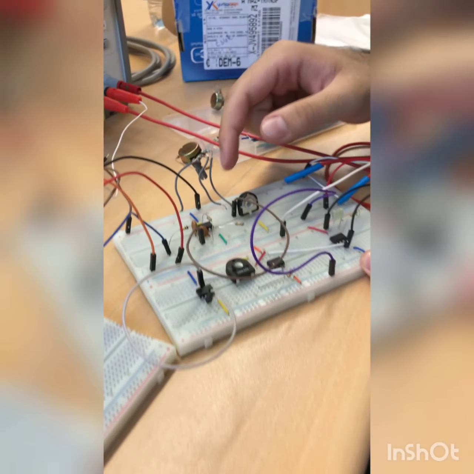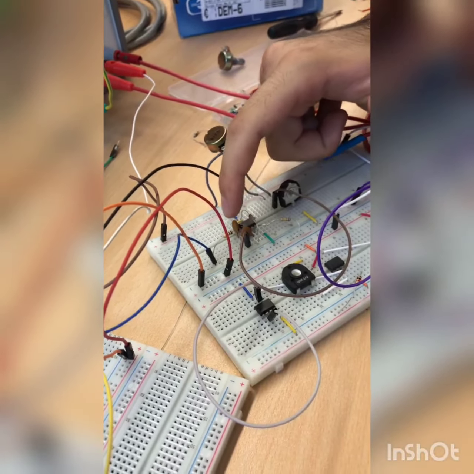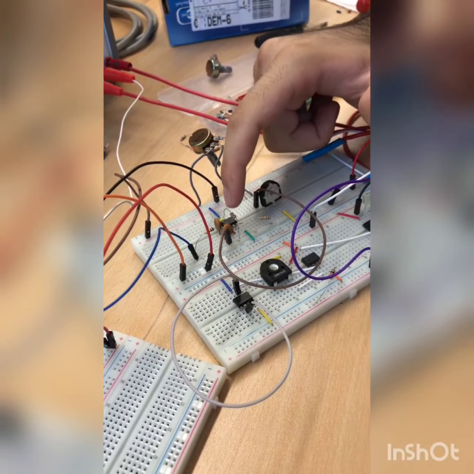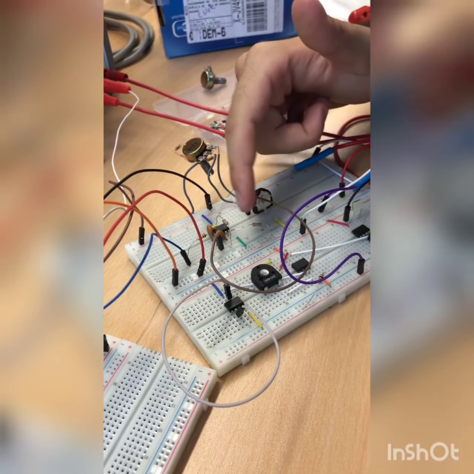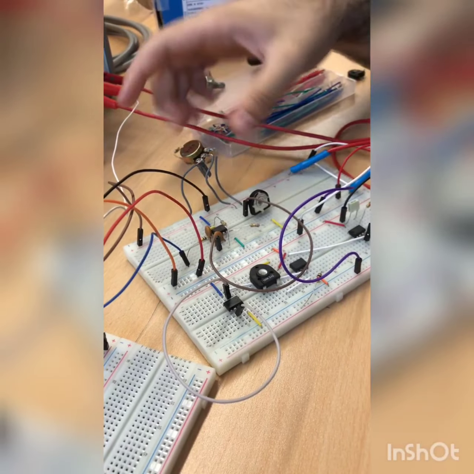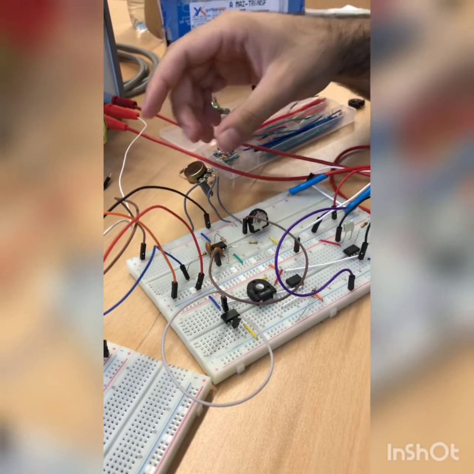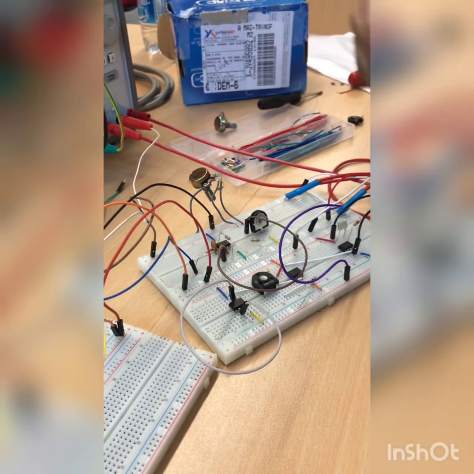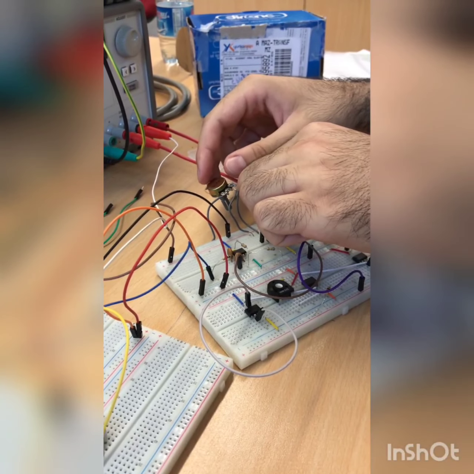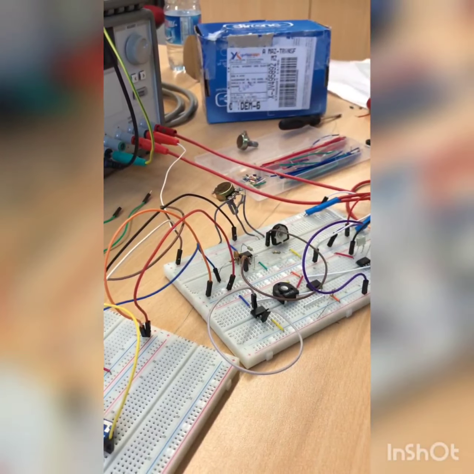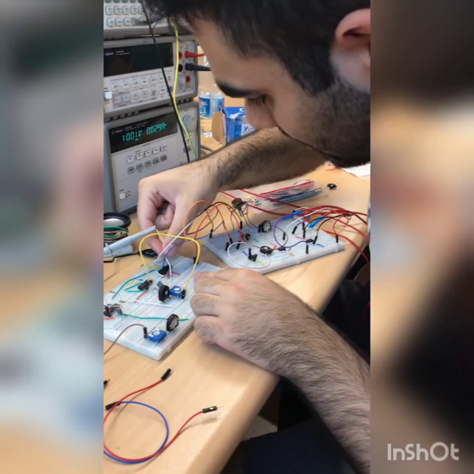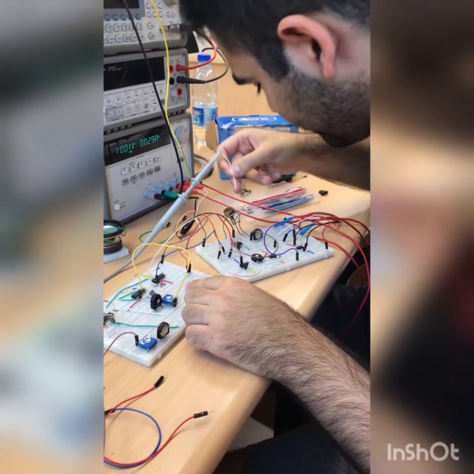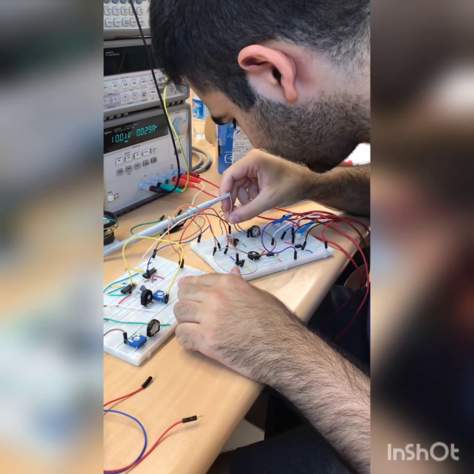As you can see here, we use 1 nanofarad capacitors and 680 kilo ohm resistors and a 10 kilo ohm resistor, and we use only one pot to tune it. By changing the resistance value of the potentiometer, we filter the necessary frequency. So let us see the output of the filter. This is our output of the filter.